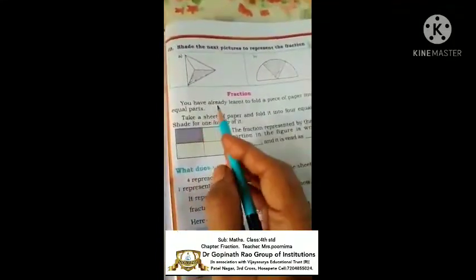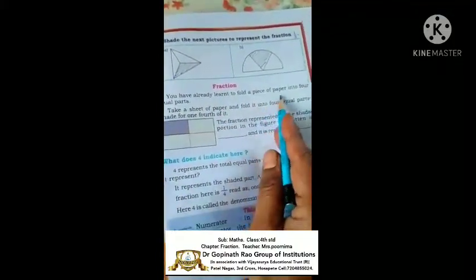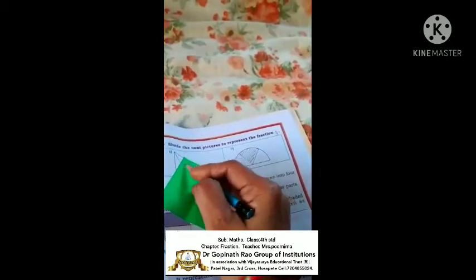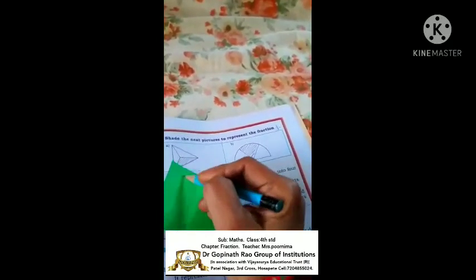Coming to the fraction, you have already learned: fold a piece of paper into 4 equal parts. Here we have a piece of paper, a rectangle piece, in 4 parts. A sheet of paper folded into 4 parts, shade 1/4. It means we have to shade only 1/4 part. This part has been shaded.